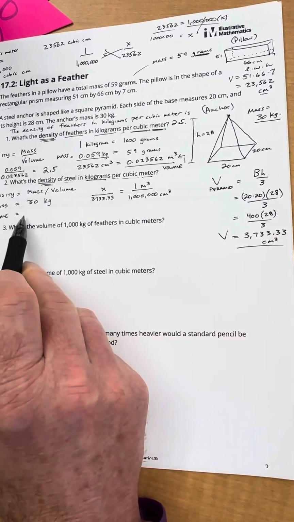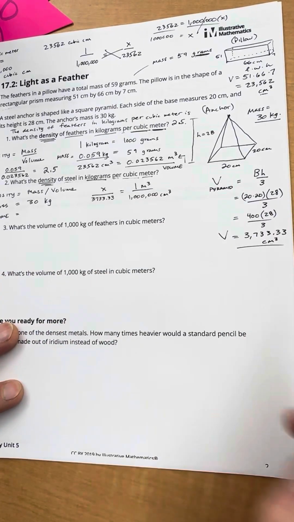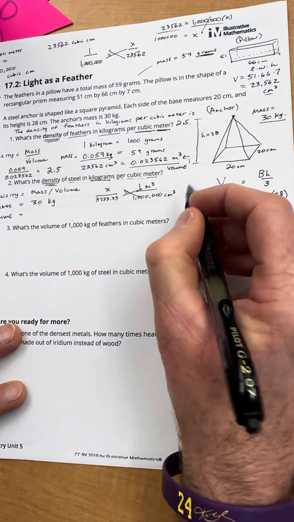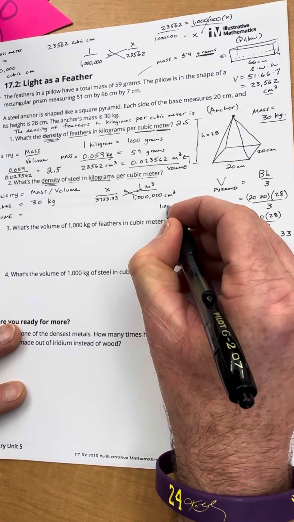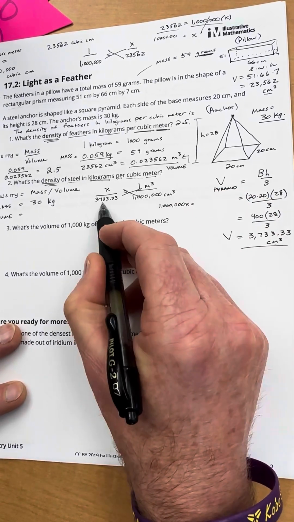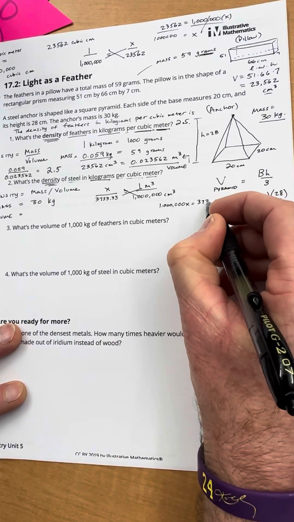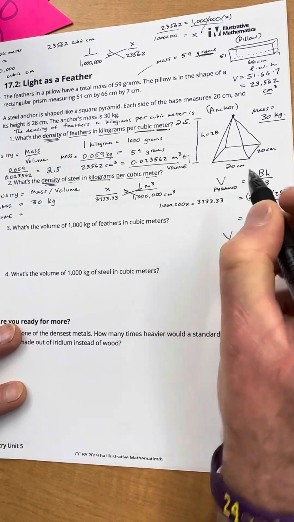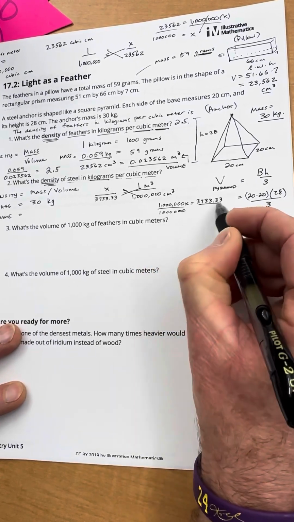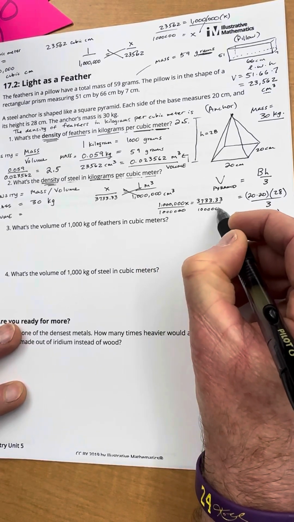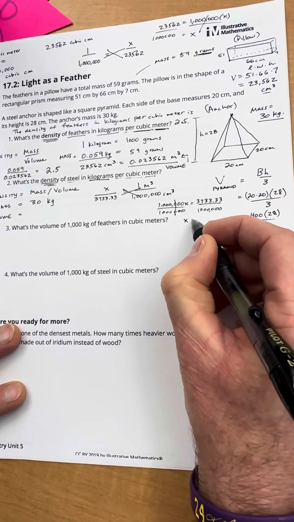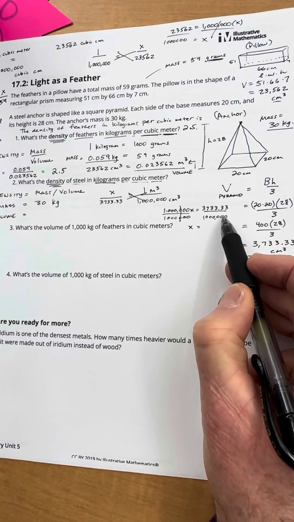And that's how we're going to figure out what it is in cubic meters. So then you cross multiply. You're going to get 1,000,000 x equals 1 times that is 3733.33. Divide both by 1,000,000. These cancel out, so x will equal this divided by this.